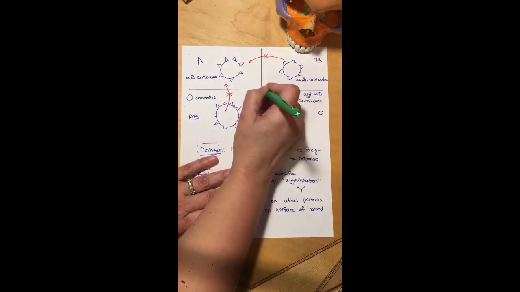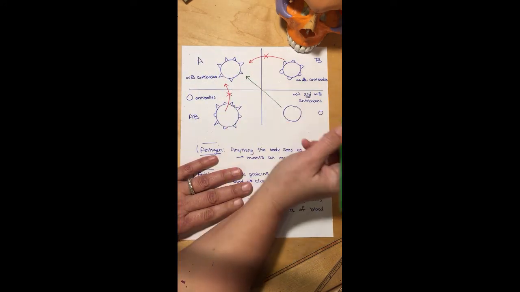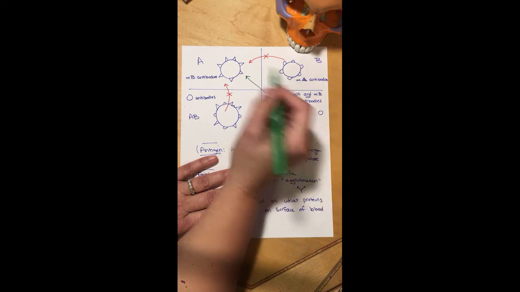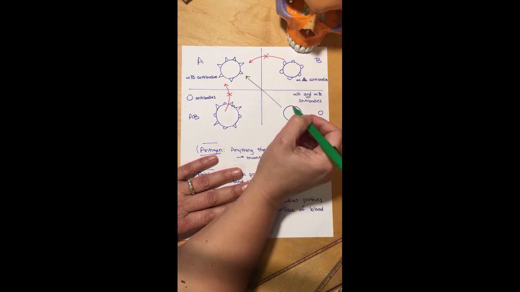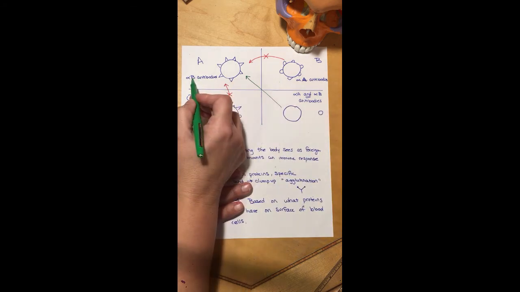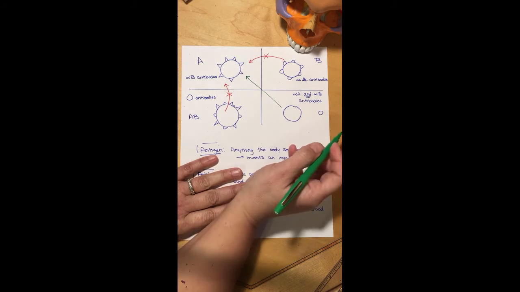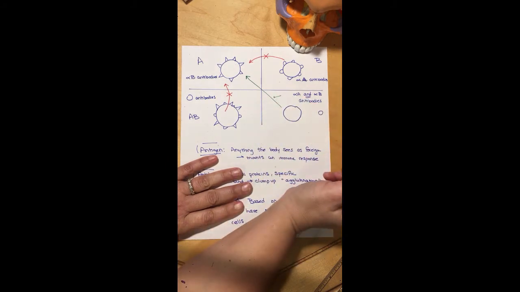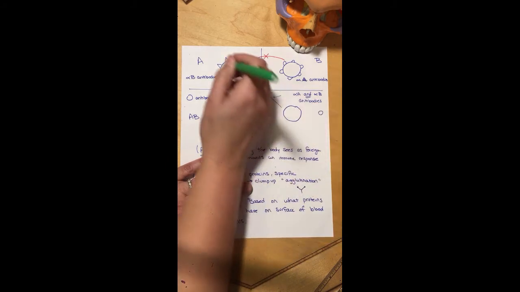Type O blood, if we were to transfuse it from this person into here to our type A bleeding mauled victim, this guy's got no antigen on the surface of its cell. So even though this one has anti-B antibodies, this doesn't have any B on it. So that would be okay. So type O can donate to type A.